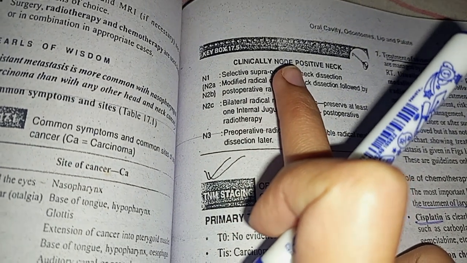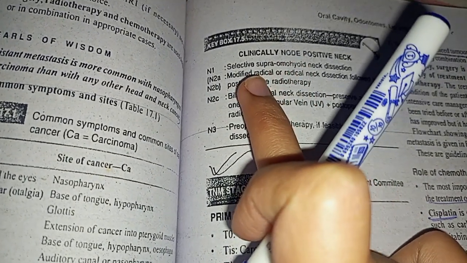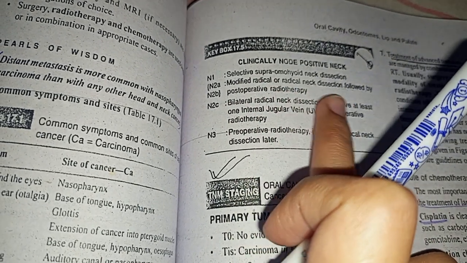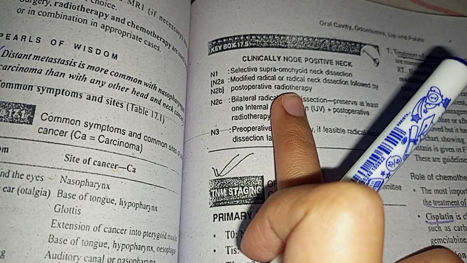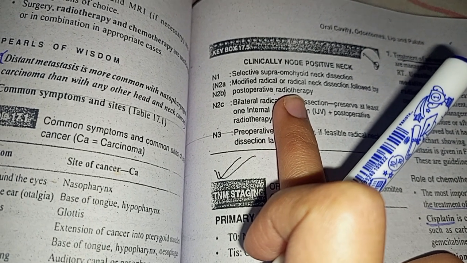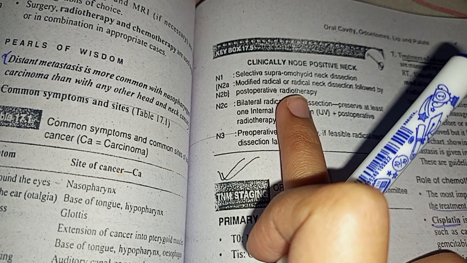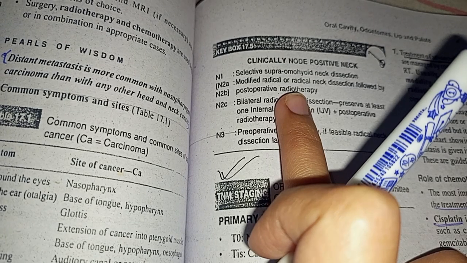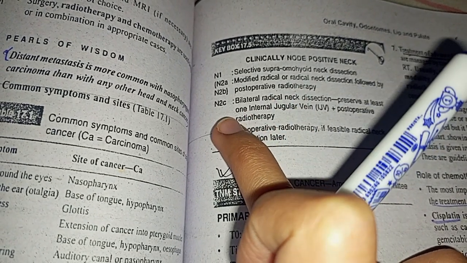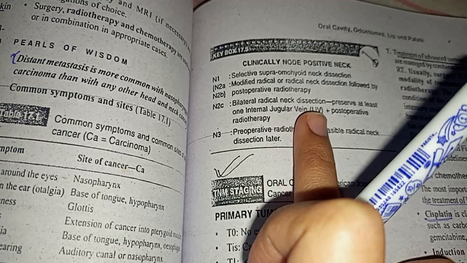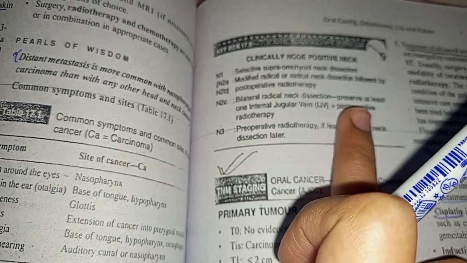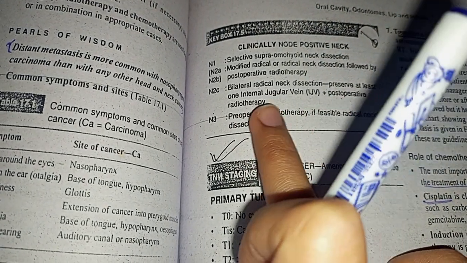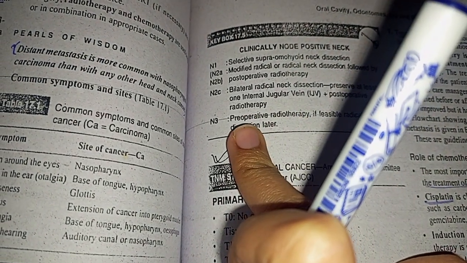Then N2 is a modified radical neck dissection followed by post-operative radiotherapy, for clinically node positive necks. And N2c is bilateral radical neck dissection, basically to preserve at least one internal jugular vein, with post-operative radiotherapy.